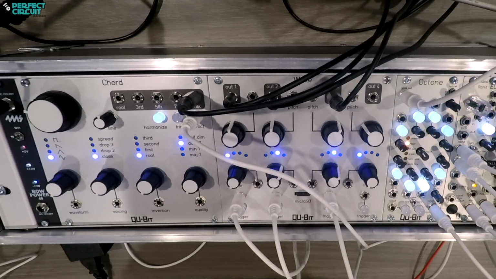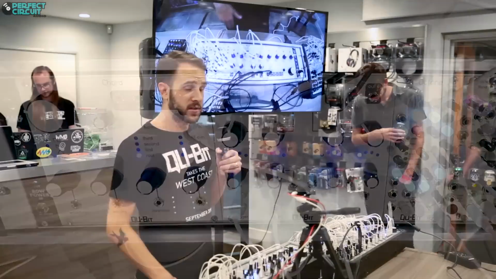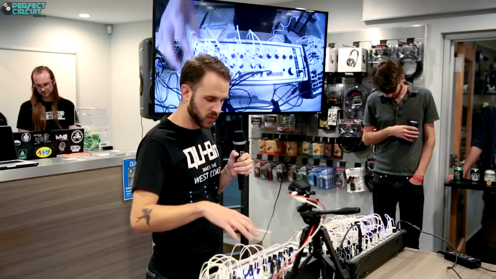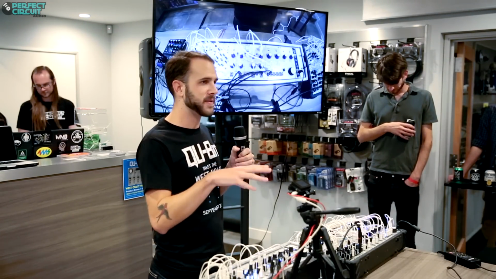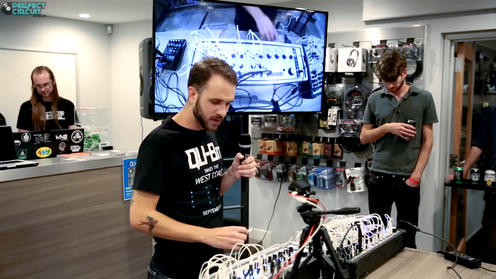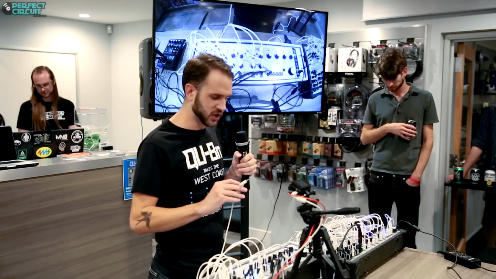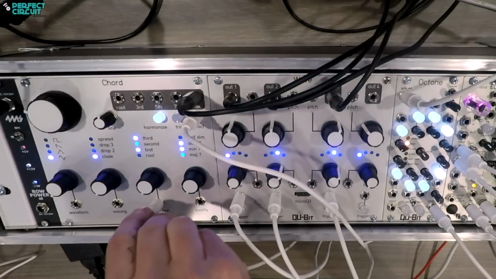And all these controls, the waveform, voicing, inversion, have voltage control inputs. So if we get some CV happening, you'll start to hear melodic lines happening between all the voices. I'm going to take random voltage from the Nanorand. It's just stepped random into inversion.